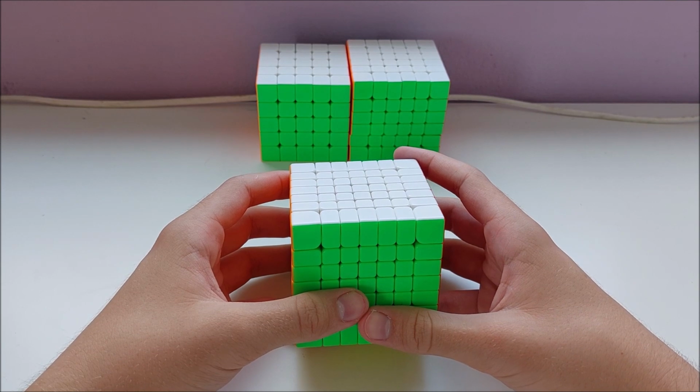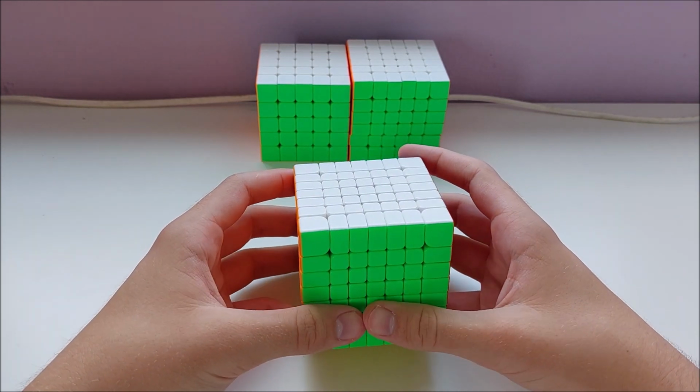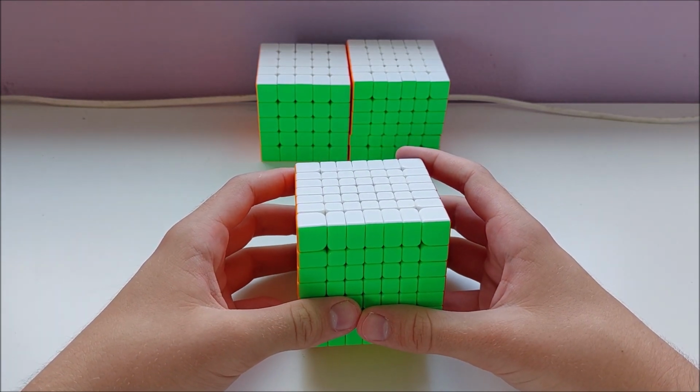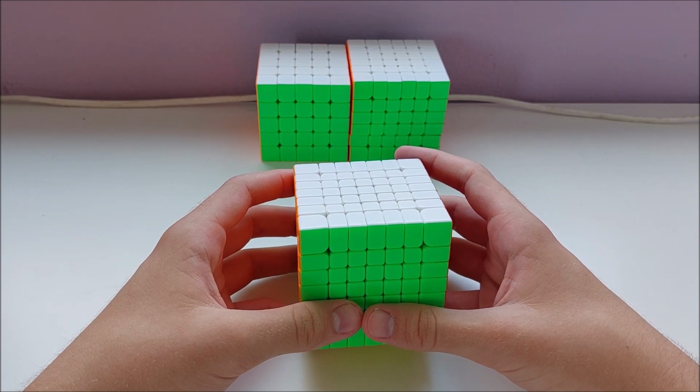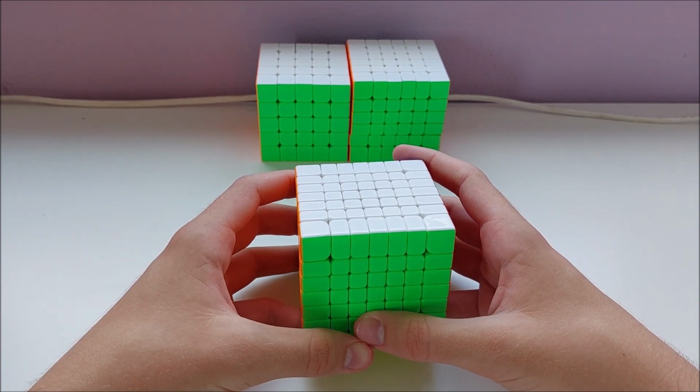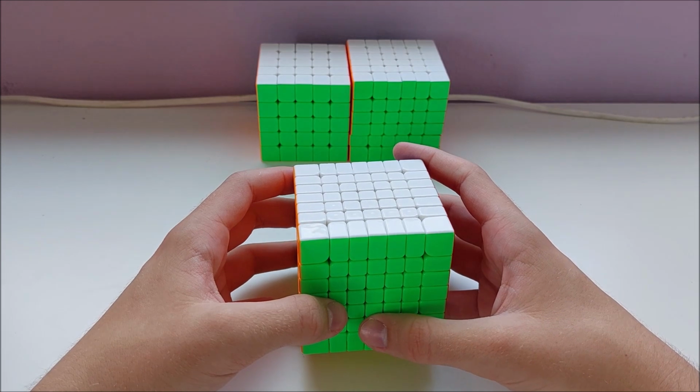So I hope you could learn something. As you could see, I didn't do anything too fancy. I think the key for Hoya is just having an awareness of where all your pieces are, and then having smooth execution with no pauses, optimally.